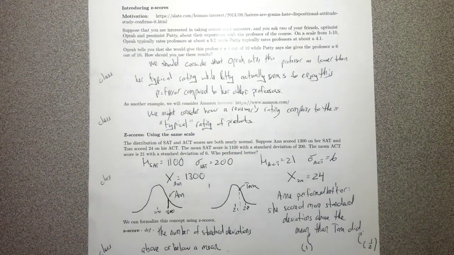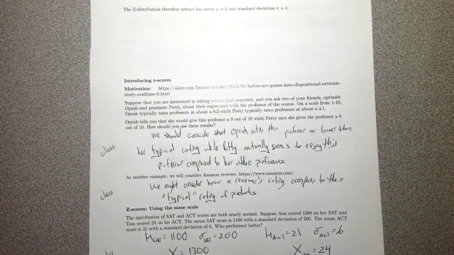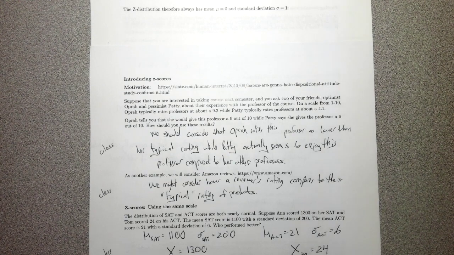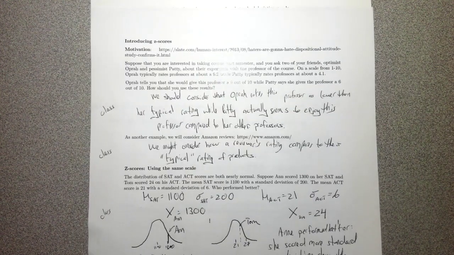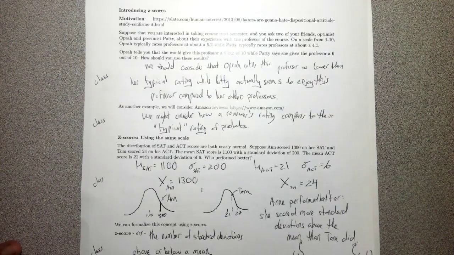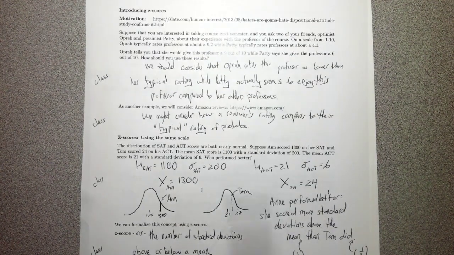So the purpose of this video is, a lot of it will be a bit of a recap of what we talked about in class. We're still talking about z-scores and why they're useful to get two different measurements on the same scale.